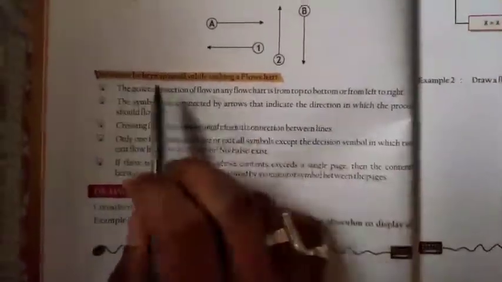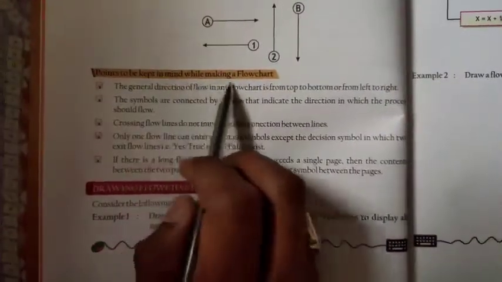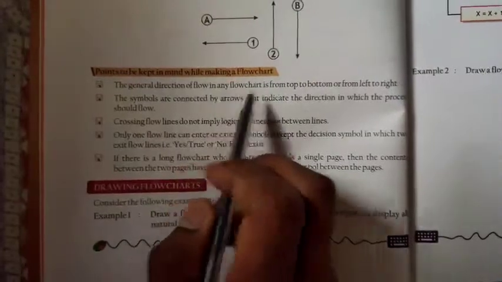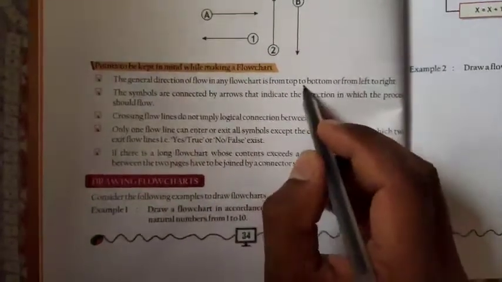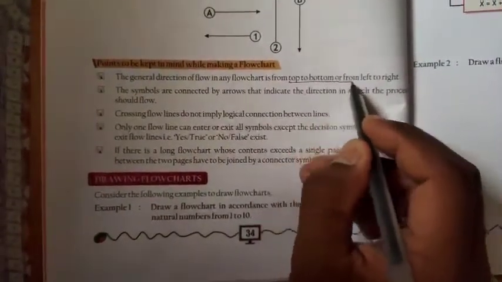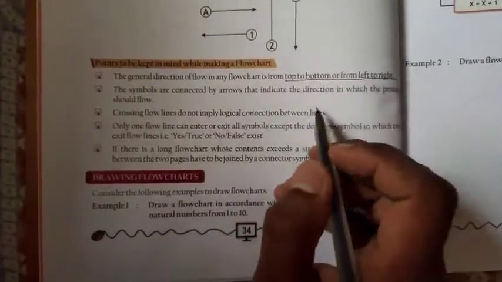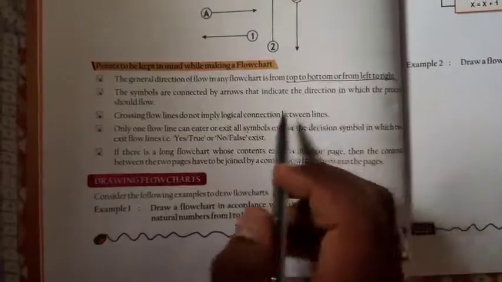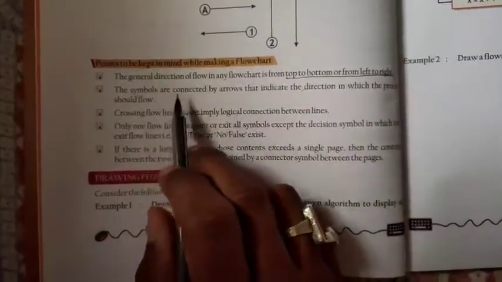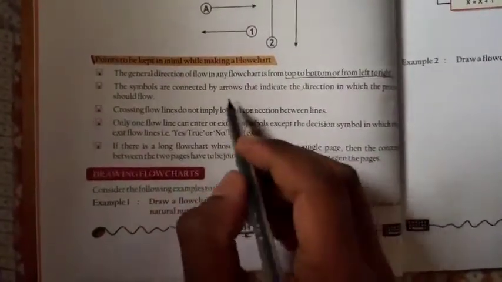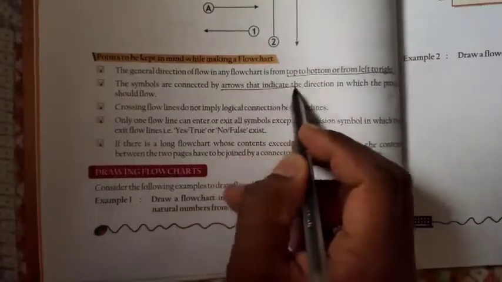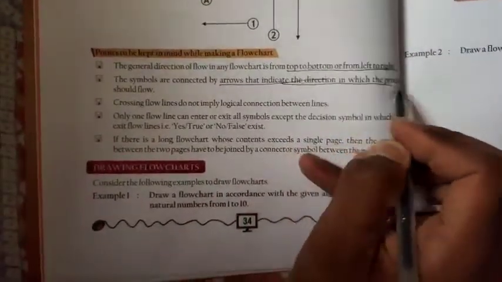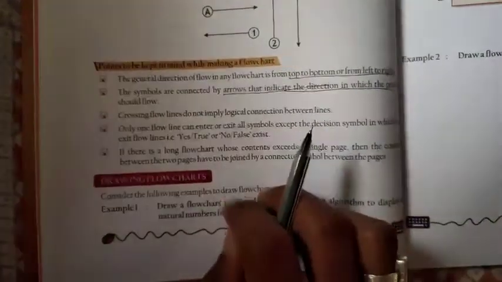Now there are certain points which should be kept in mind for making a flow chart. The general direction of flow should be from top to bottom or from left to right. The second point, the symbols are connected by arrows to indicate the direction in which the process should flow.